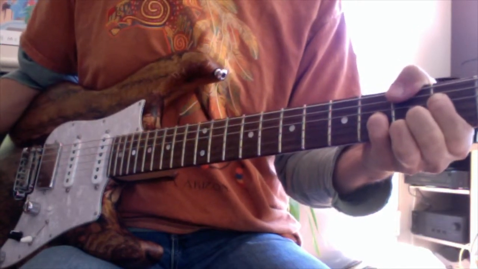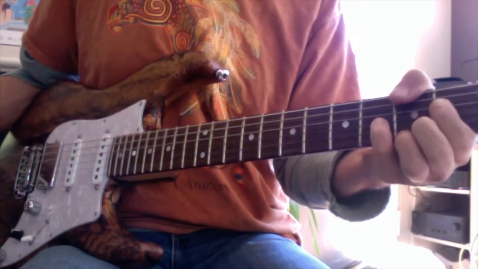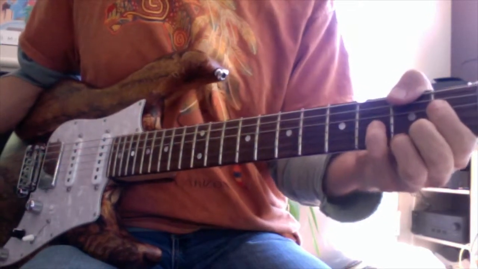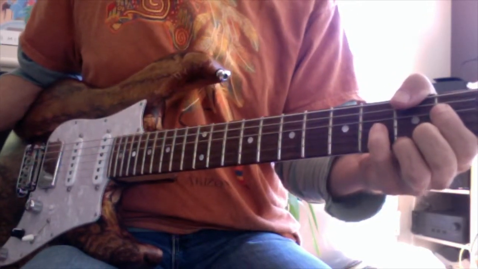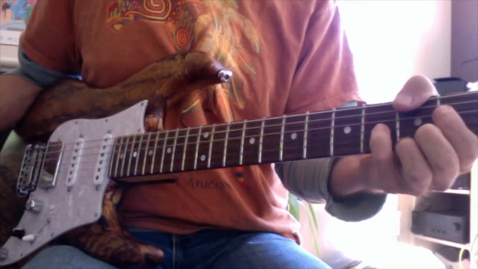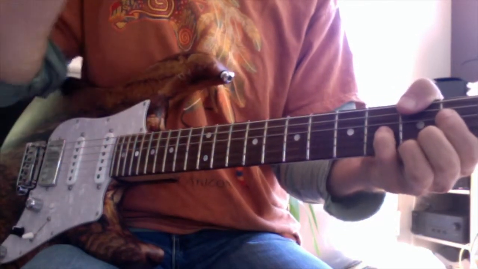So I could use it. The 7 chord in the key, F sharp minor 7 flat 5: F sharp, A, C, E. Nope, it's got the C note in it. So here's what we've just discovered.